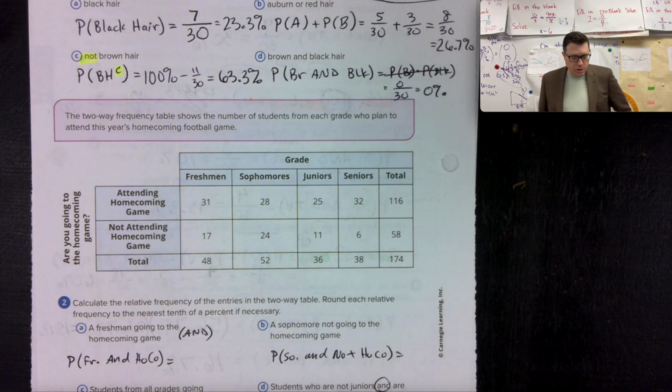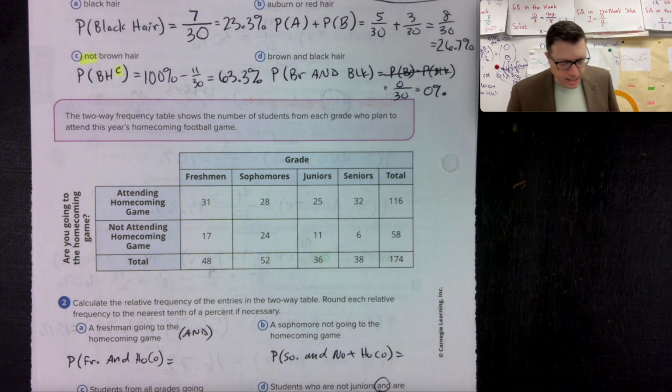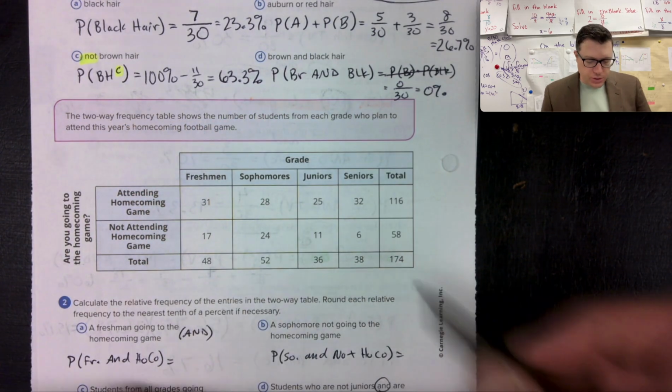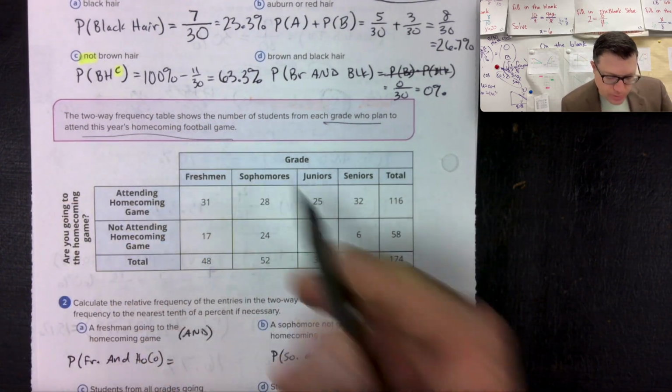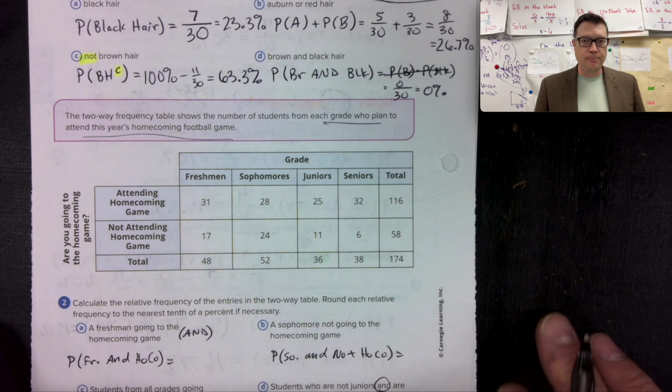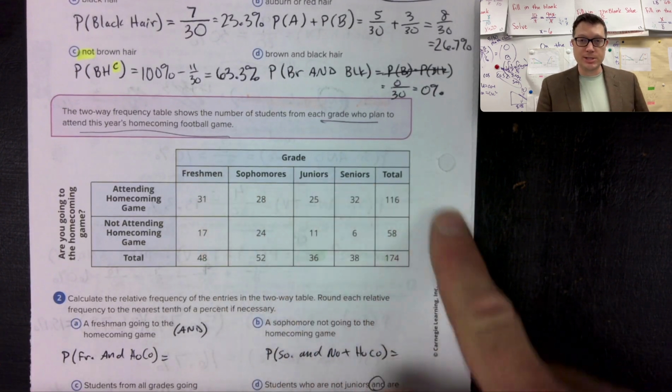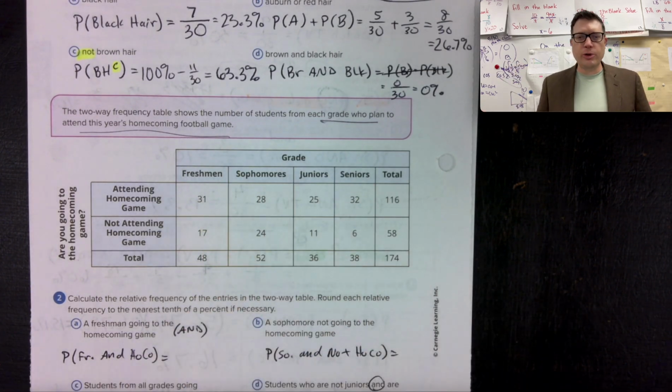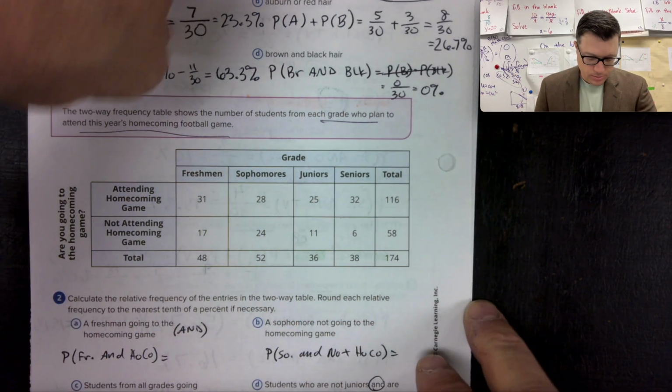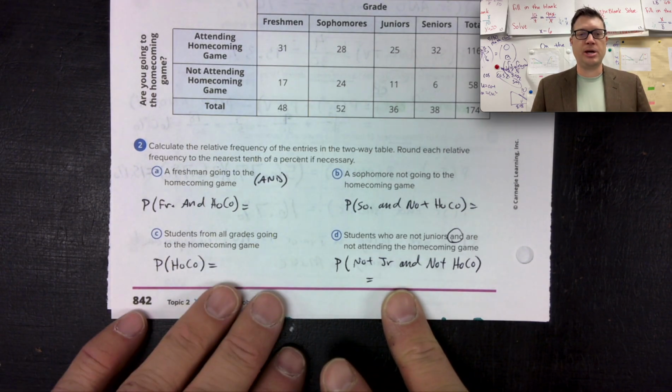Last one, page 842. Here we go. 4 questions right now. A two-way frequency table shows the number of students from each grade who plan to attend this year's homecoming football game. So we have a frequency table and turn it into relative frequency by dividing everything by 174. That's what question 2 is saying.